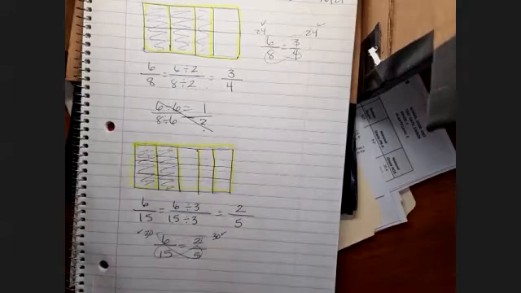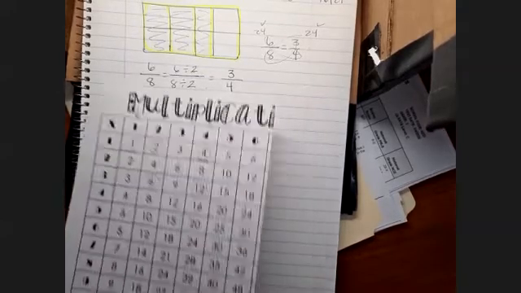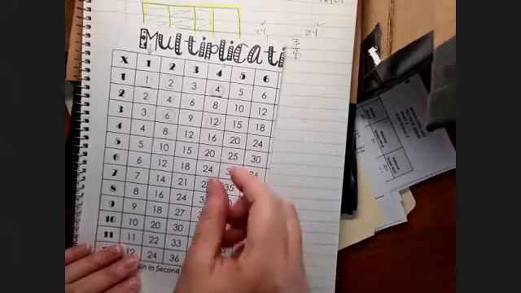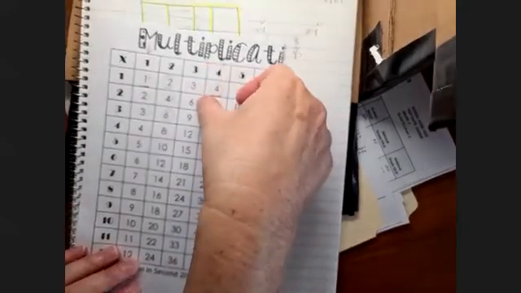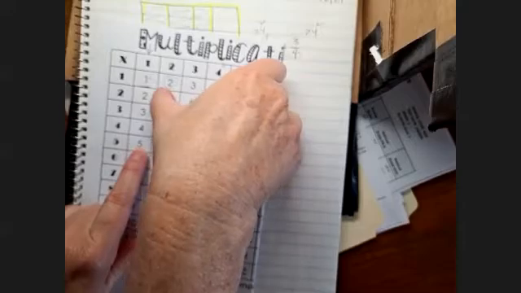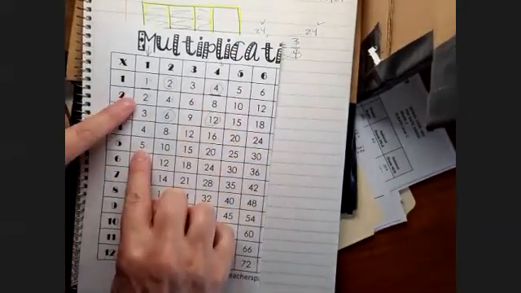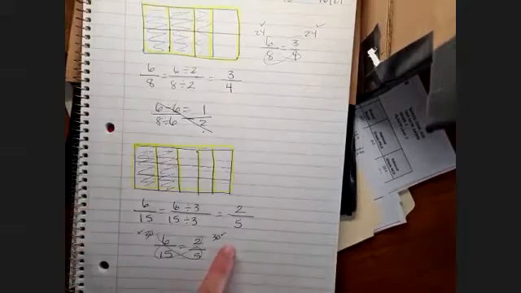The other thing you could do is find 6/15 down the same column, so I need to find 6 and 15. If I look down 3, I see 6 and 15, and I go all the way over to my ones column, I see it's 2/5. So 6/15 is the same as 2/5, and that's what we ended up with.